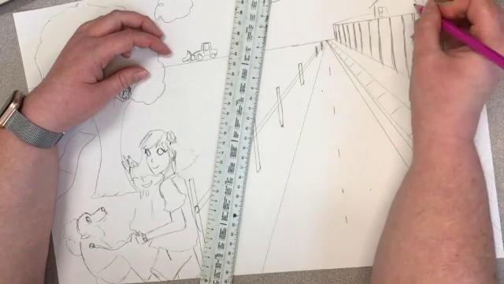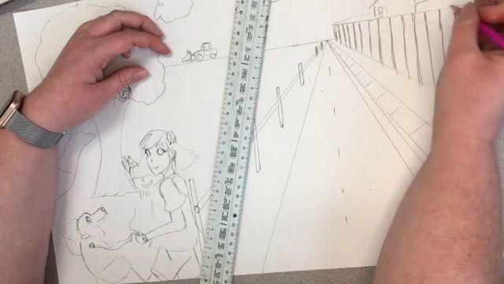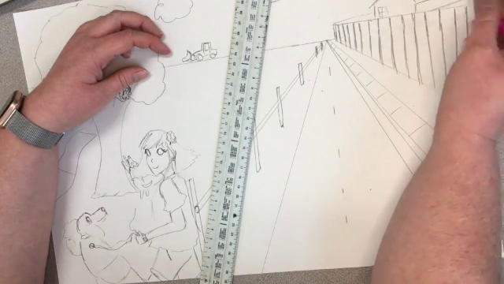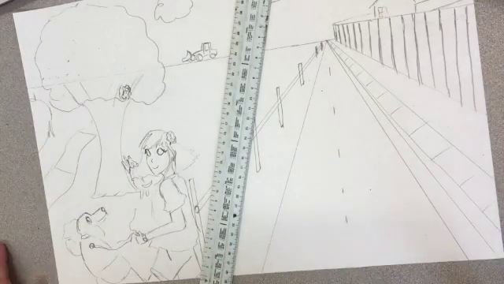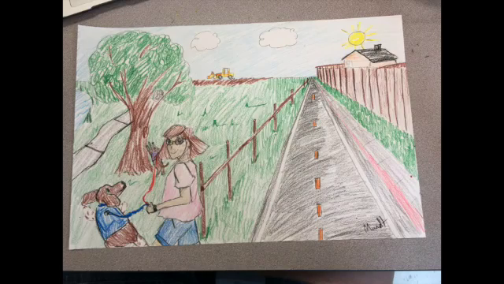The first day is just a sketch day, so take your time to sketch out as many details as you can. Next week, we'll talk about coloring in neatly and how to add movement into our artwork.